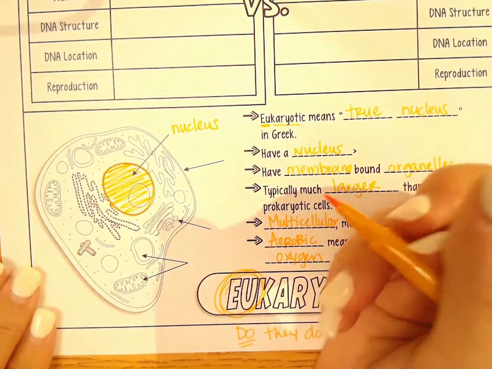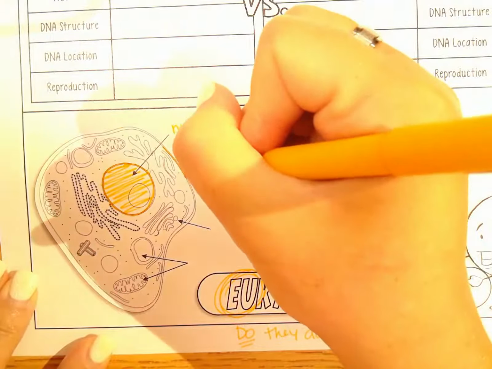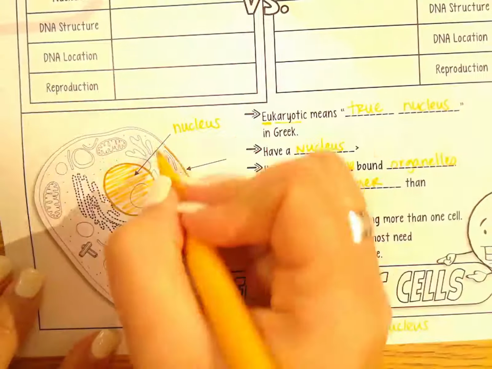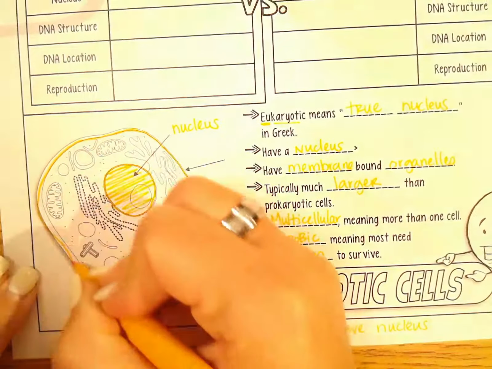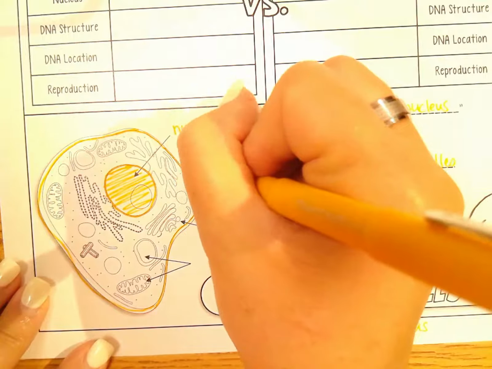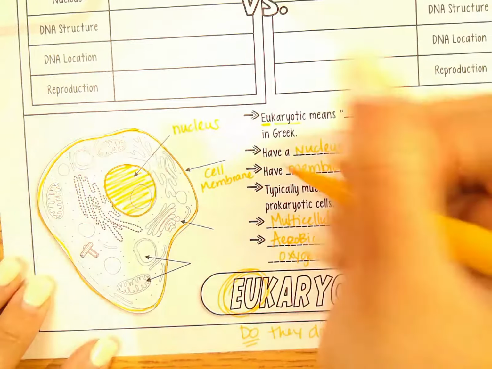Eukaryotic cells also all have a layer that goes all the way around like this, right? I'm sure you guys can see that. And this layer is the cell membrane. Okay?